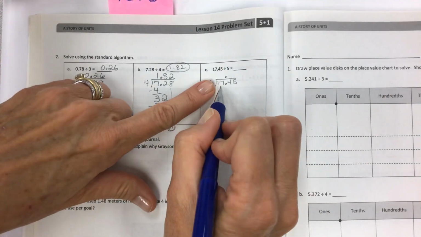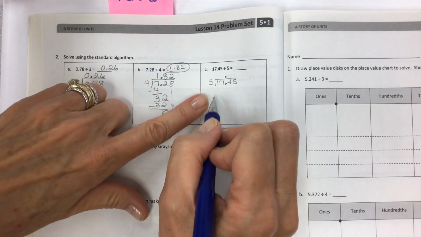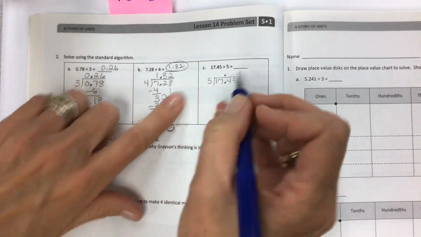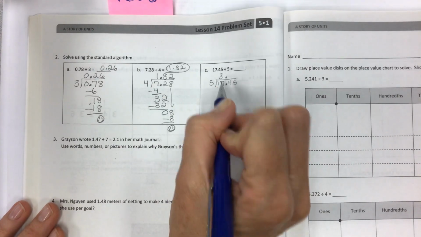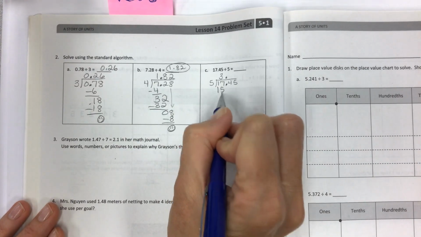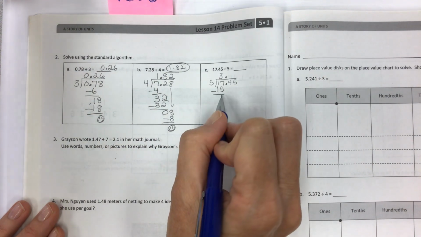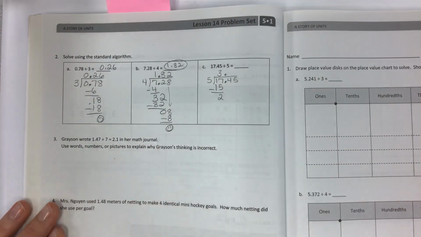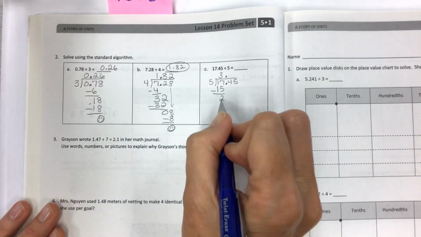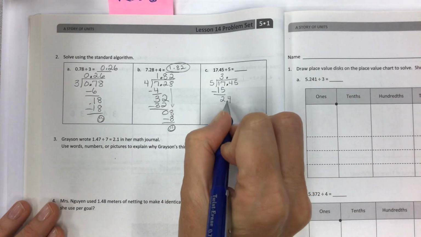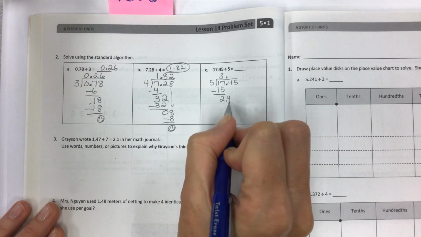Or if I had 17 place value discs broken into 5 groups, how many would be in each group? And that's where you have 3. Multiply to show how many you're going to use up all together. It's going to be 15 with 2 left over. Now the 2 would get regrouped into the tenths place for 24 tenths.